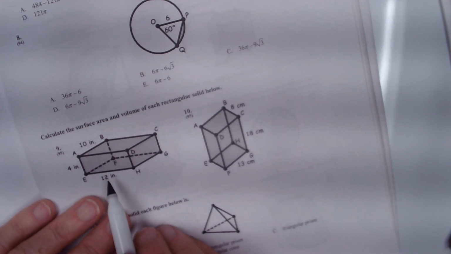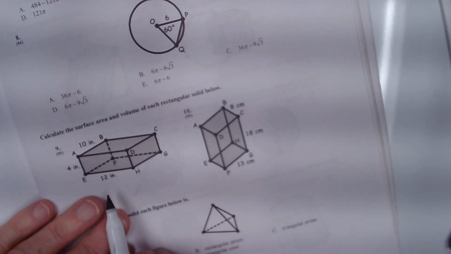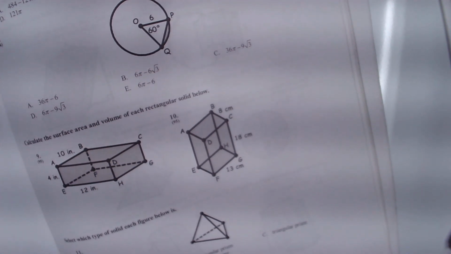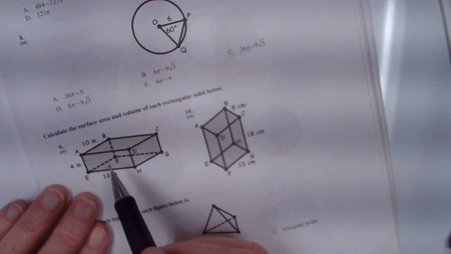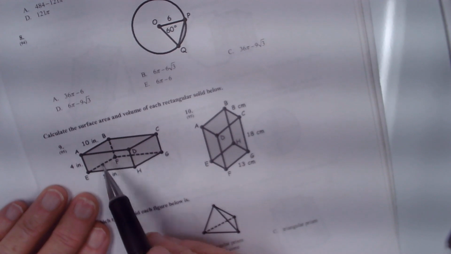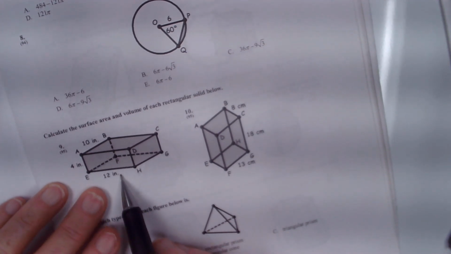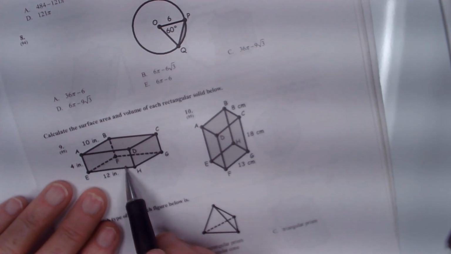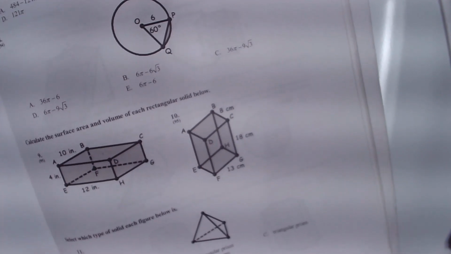So this is 10 by 4 by 12, so the area of the bottom is going to be this times this, and this is 10, same as this. So area of the bottom is 120. Bottom and top together will be 240. Okay, we'll remember that. 240.